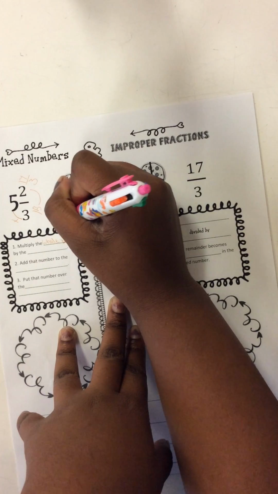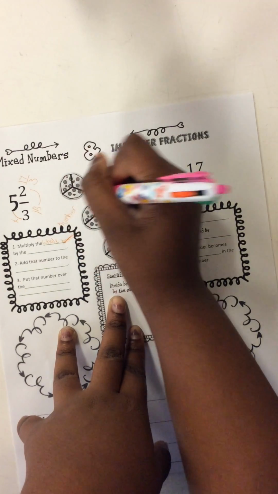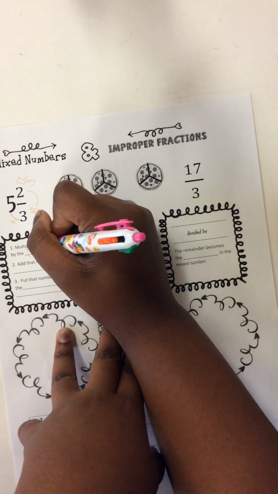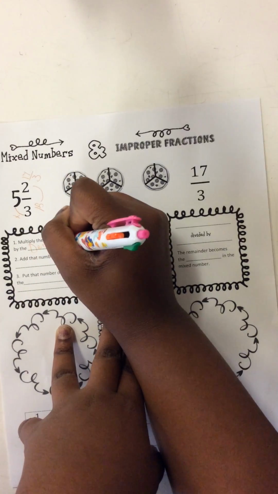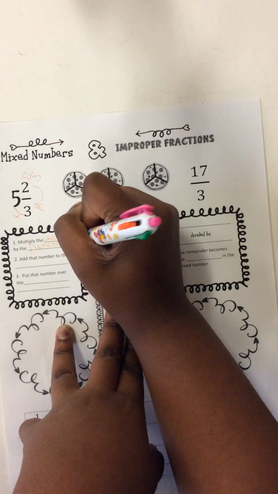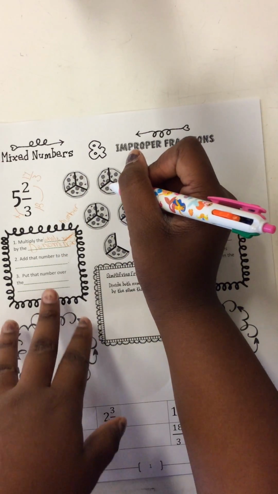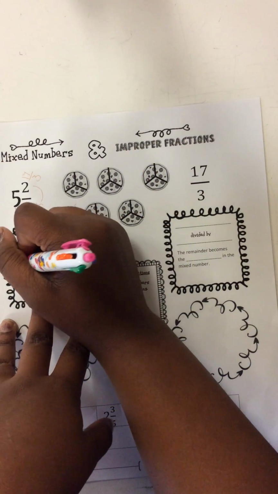The whole number by the denominator, and then we would add that number by the numerator.